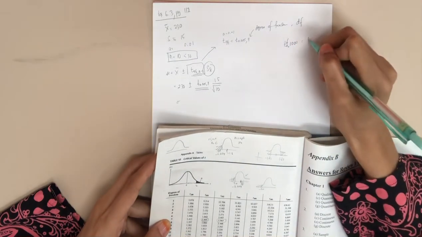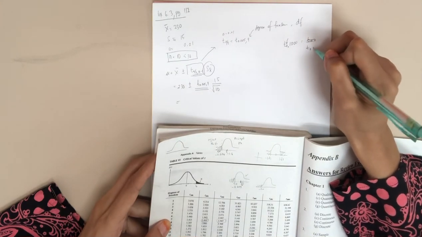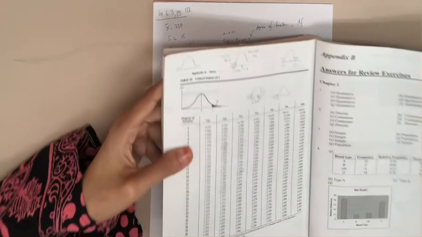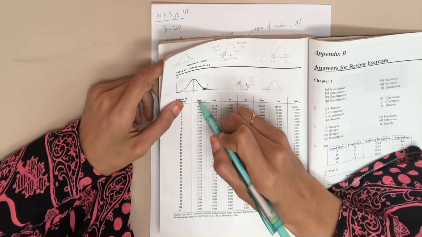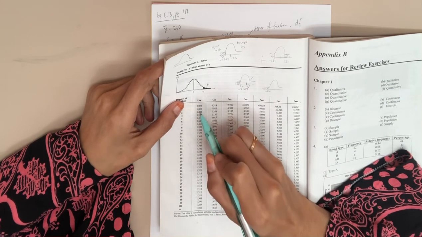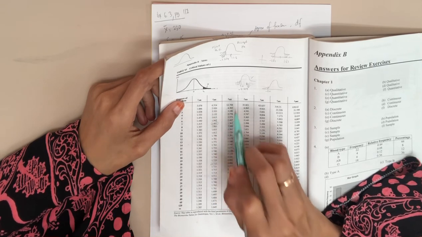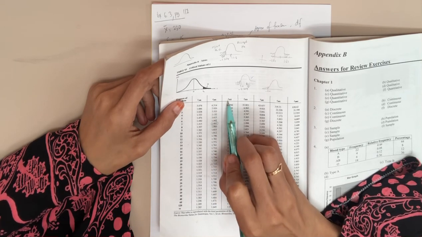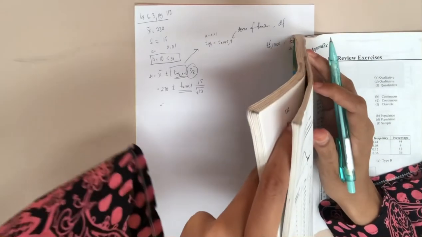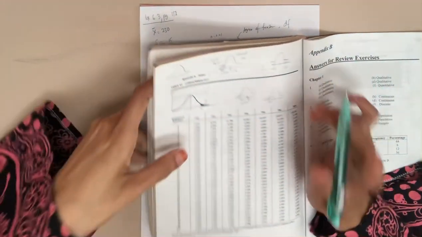So don't think this one is T.1; it means T 0.1, this one is T 0.05, this one is T 0.025, and so on. Now our question is T 0.005.